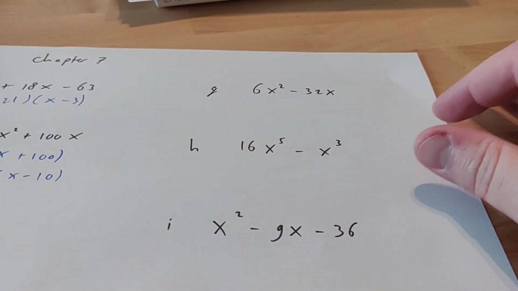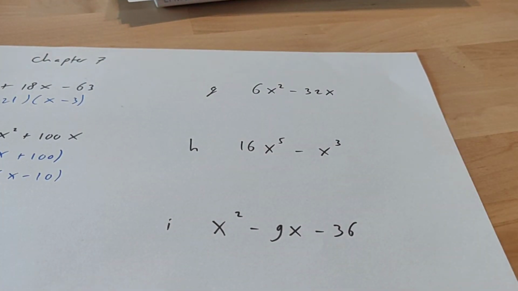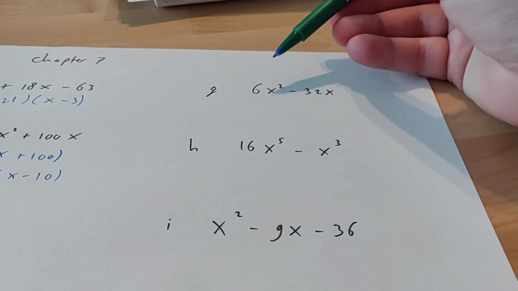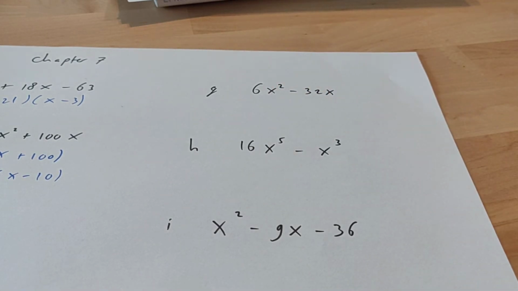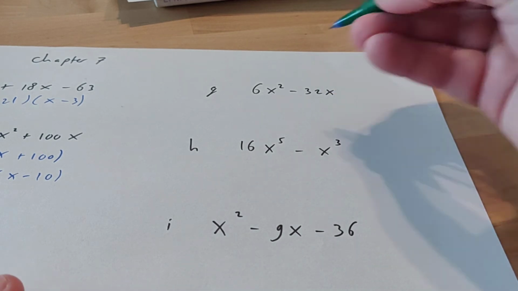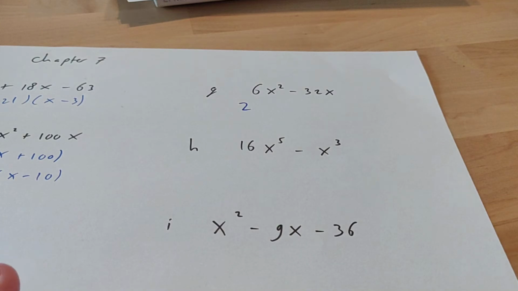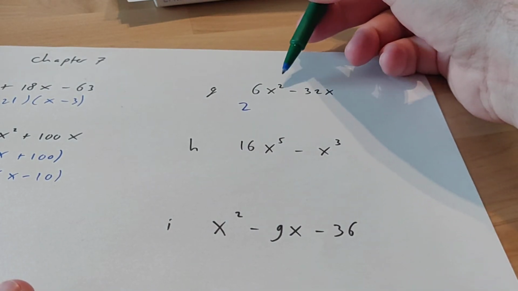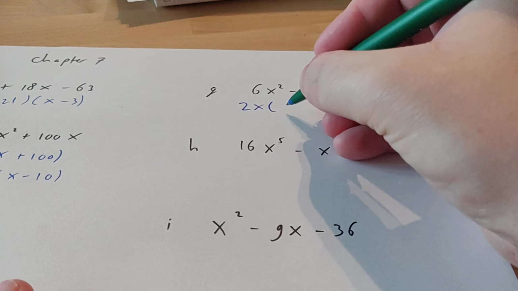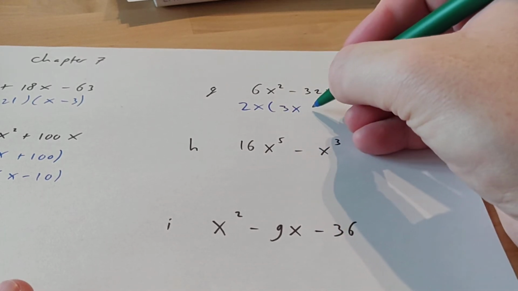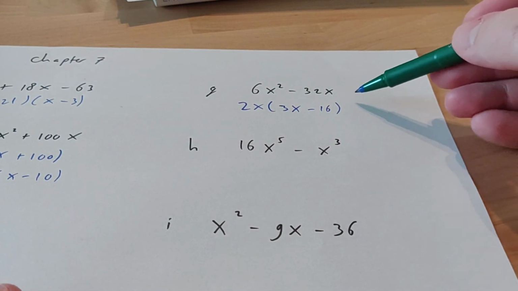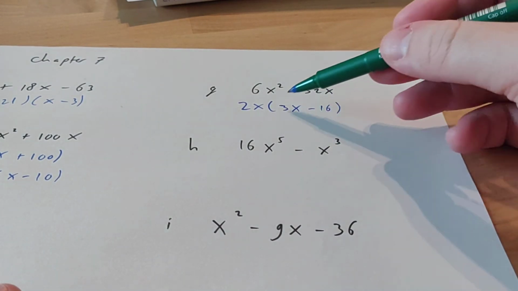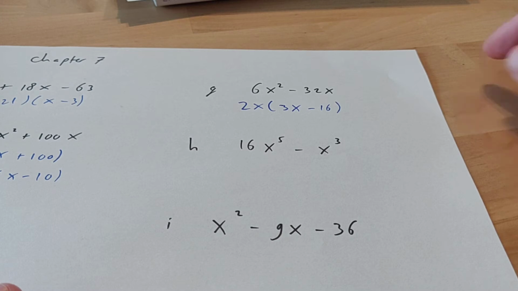Moving on to G, here we have 6x squared minus 32x. So you need to find what you can divide this and that by. Well, 6 can be divided by 2 and by 3. 32 can be divided by 2, but not by 3, however. So we're just going to divide everything by 2 and also by x, because we see an x here and there. So then here you have 3x, and then here you have, if you divide that by 2, you get 16. So this is how you factorize G, and this cannot be factorized any further. So this is your answer.